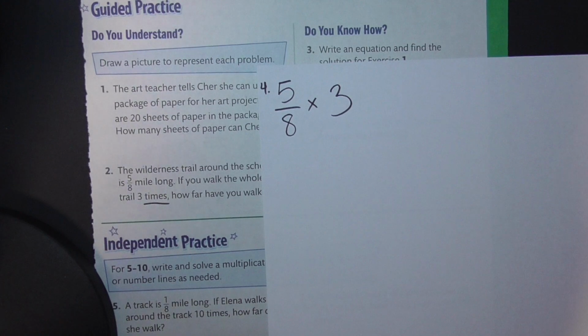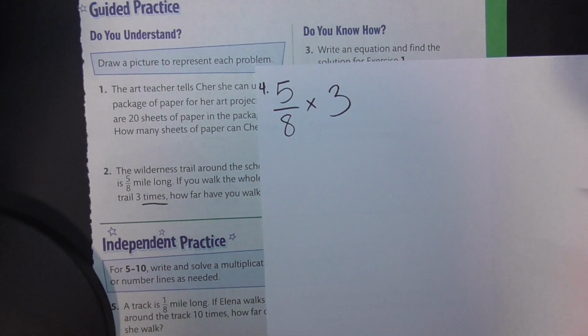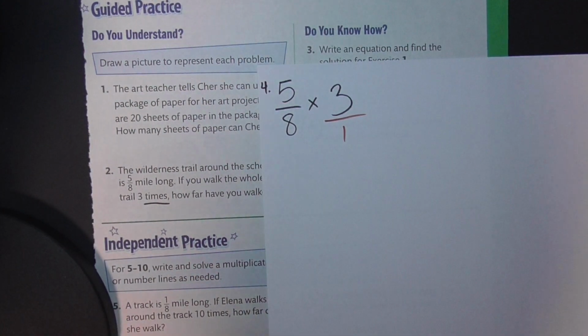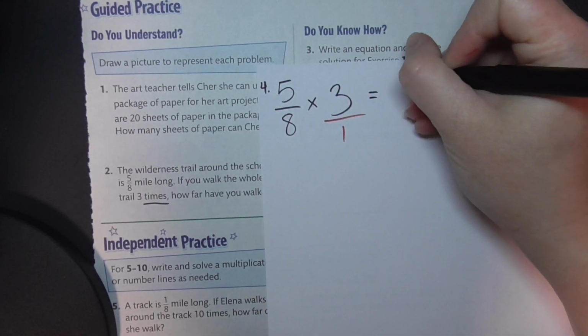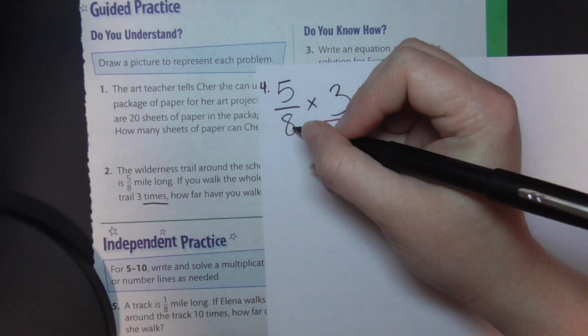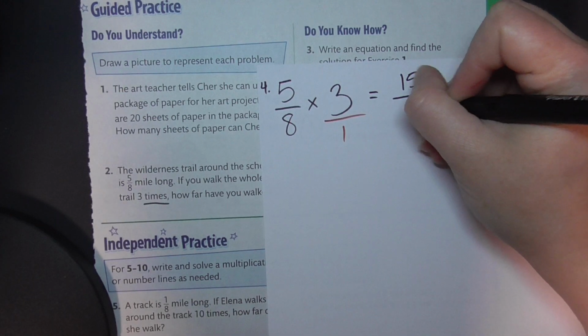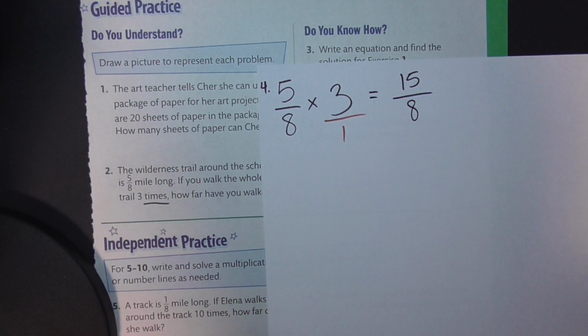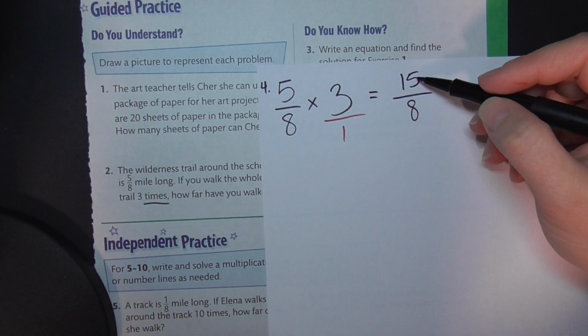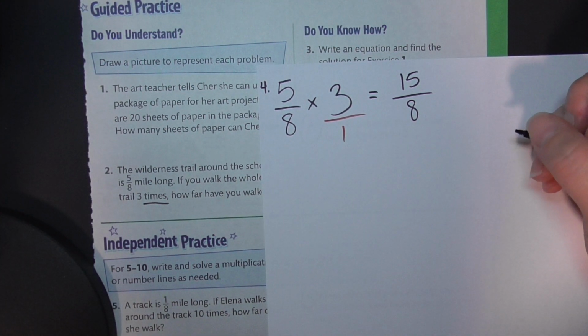Okay, we're going to do our super secret method for this problem. 5 times 3 is 15. And then 8 times 1 is 8. I know that 2 times 8 is 16, but that would be too high.